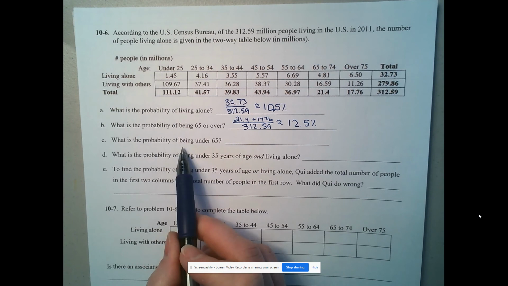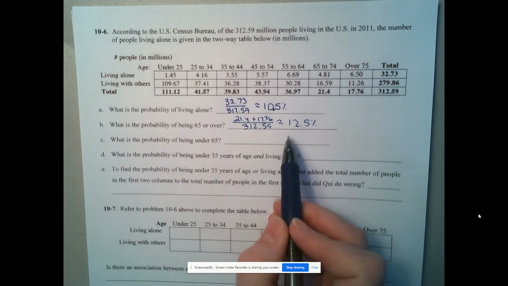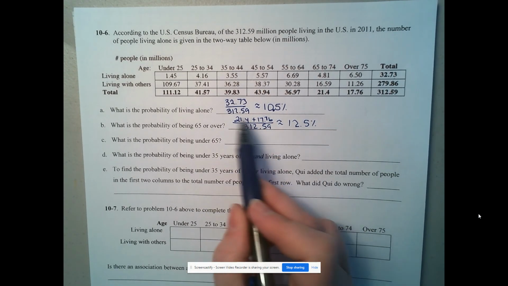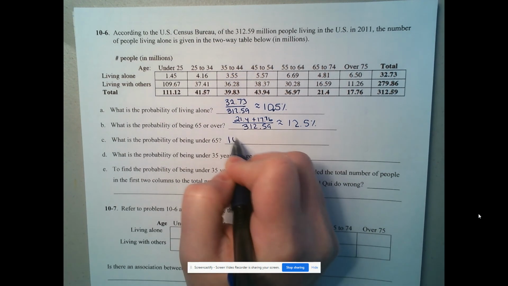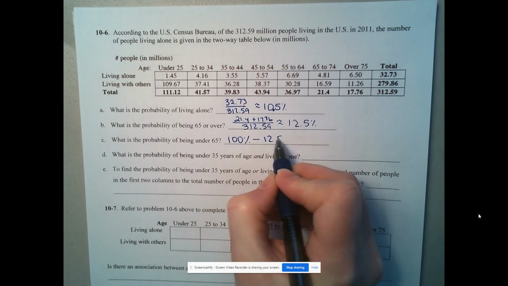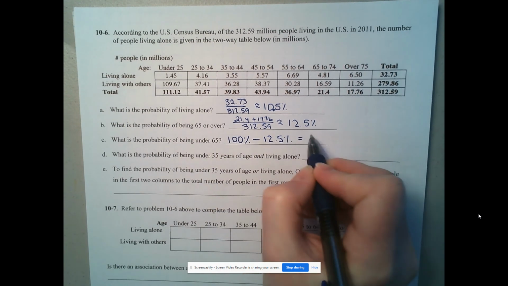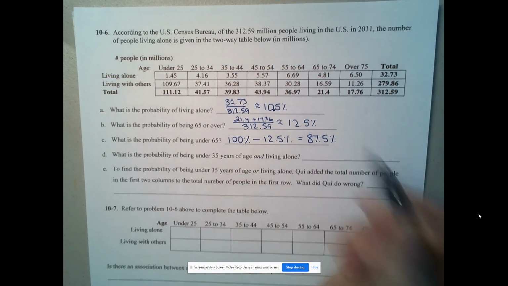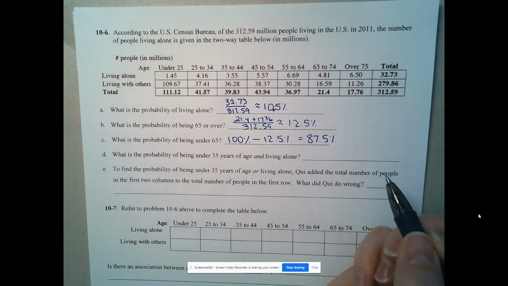What is the probability of being under 65? Well, what's nice, if you already did this over 65, we could use complementary events and say 100% of people are represented. If we take away the 12.5% who are 65 or over, that leaves us the other 87.5% who are under 65.